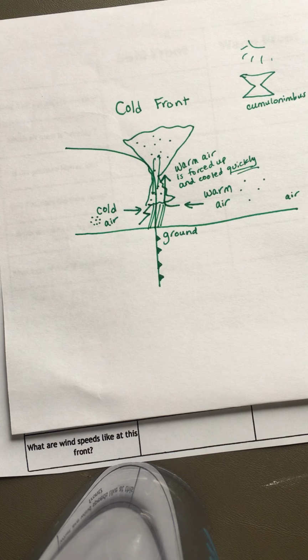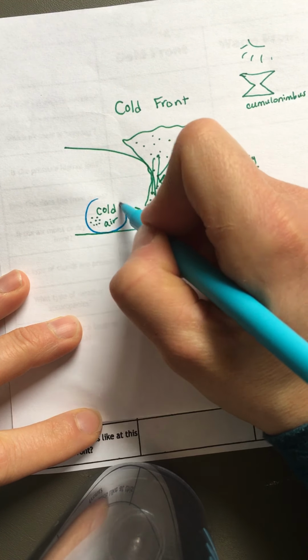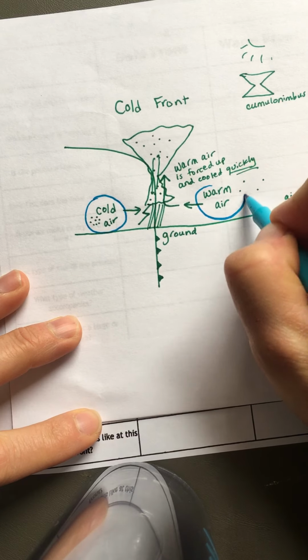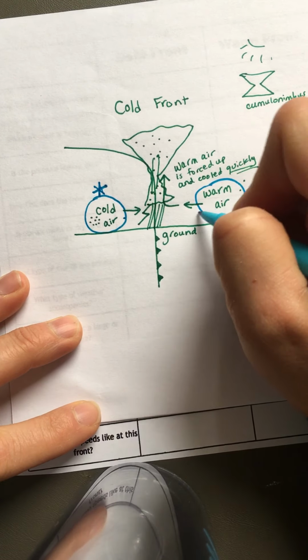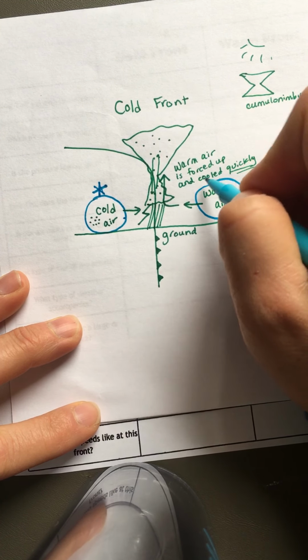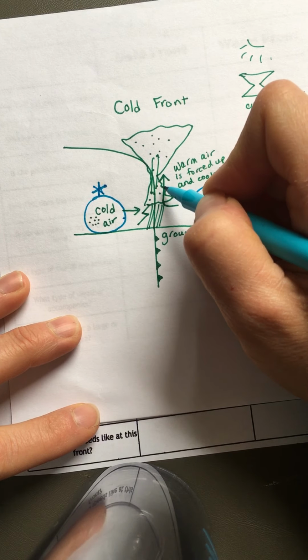Again, just to go through this one last time before we start writing this down, a cold front would be when a cold air mass collides with a warm air mass. This cold air mass is the winner. It shoves this warm air up, where the warm air is cooled very quickly, sort of violently.